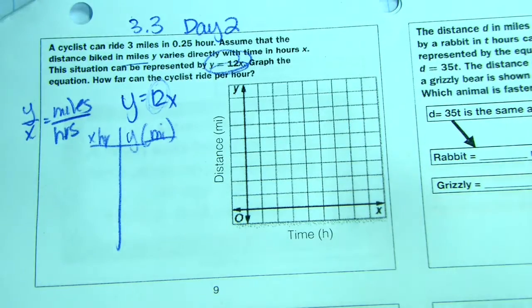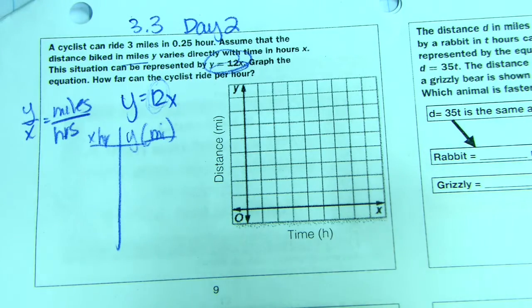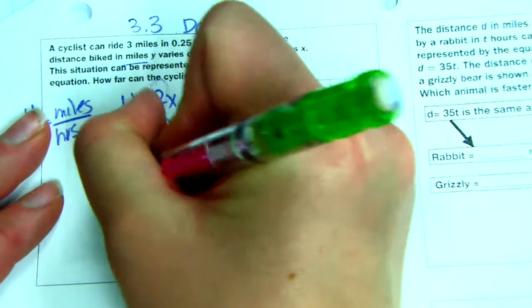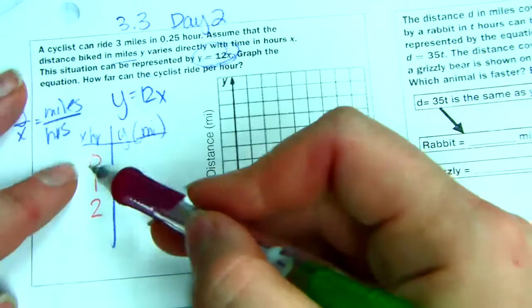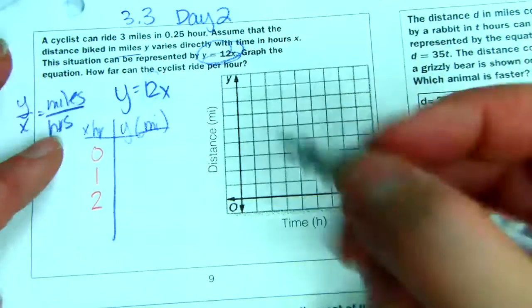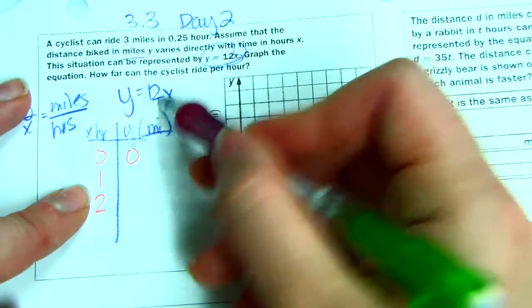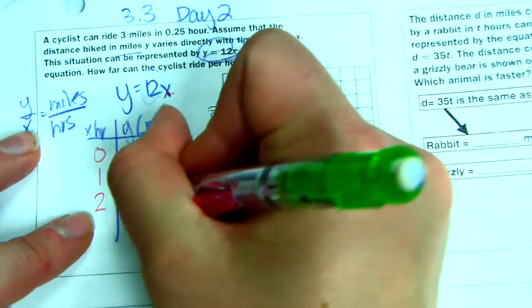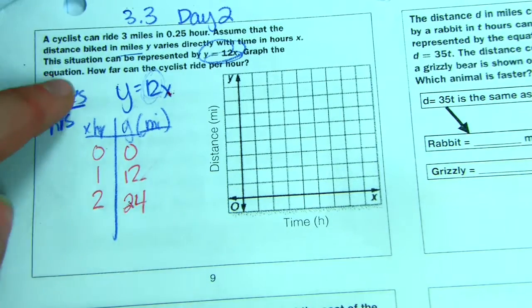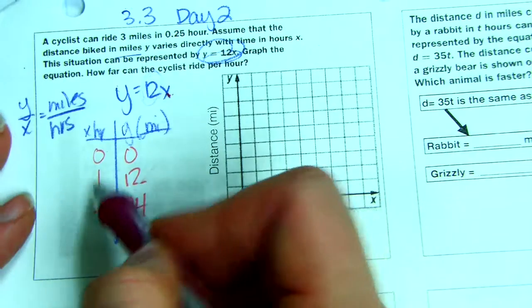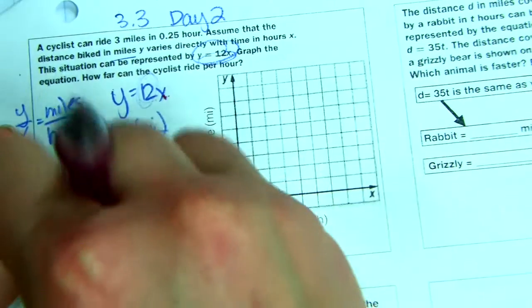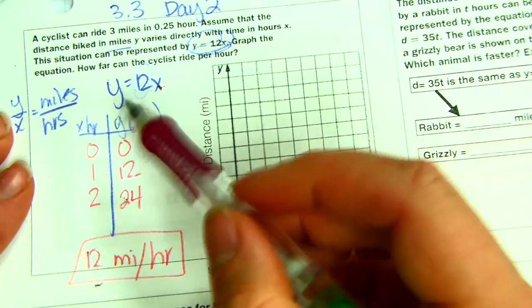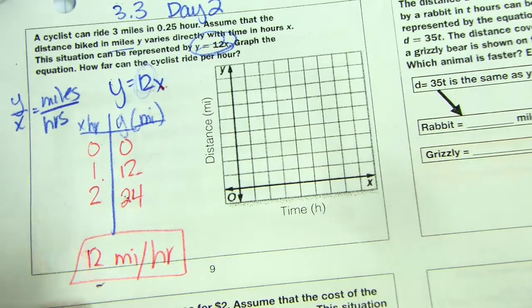So I like to do, we don't have negatives in this case. You can't go negative hours. But I'm going to go with 0 hours, 1 hour, and 2 hours. So if we plug those in, after 0 hours, the cyclist has traveled 0 miles. After 1 hour, he's traveled 12 miles. And after 2 hours, 12 times 2, 24 miles. The question asks, how far can the cyclist ride per hour? Well, that would be 12 miles per hour, which is given away here, and we're going to graph it.